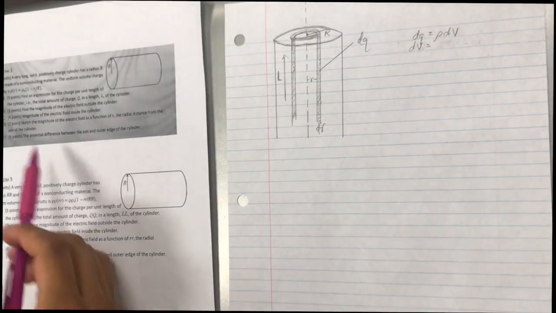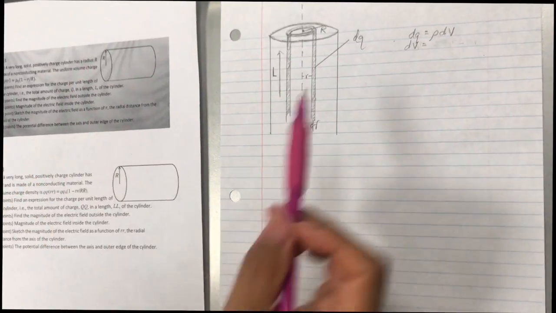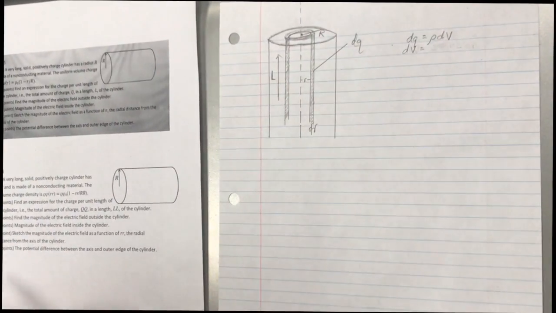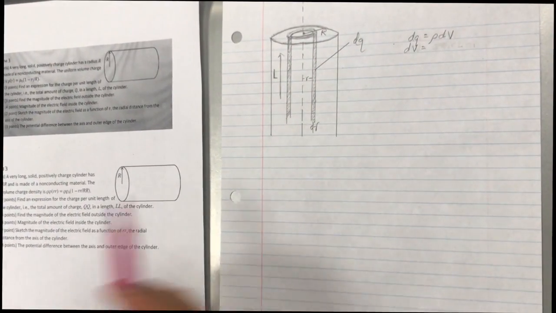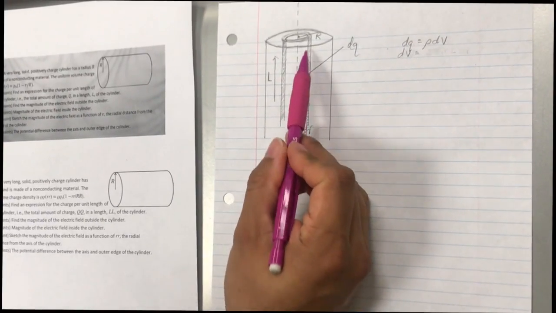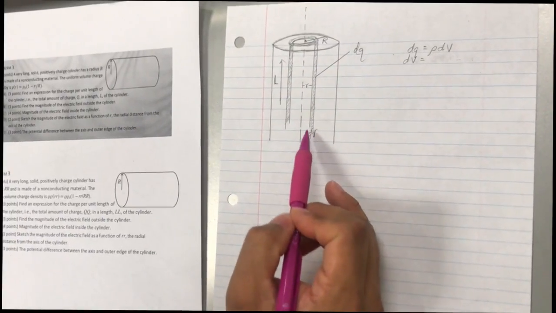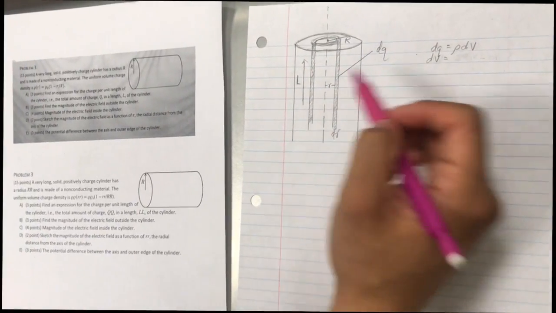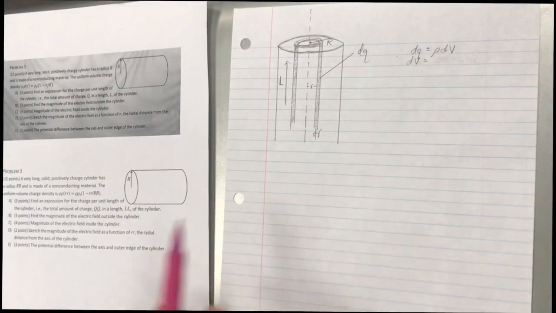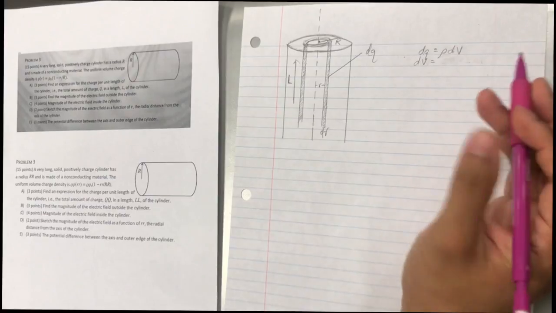Okay, problem 3. A very long, solid, positively charged cylinder has a radius R, and is made of a non-conducting material. Here we have r between the charged part, the cylinder, with a thickness dr and a length L. Now, dq by definition equals rho dV.